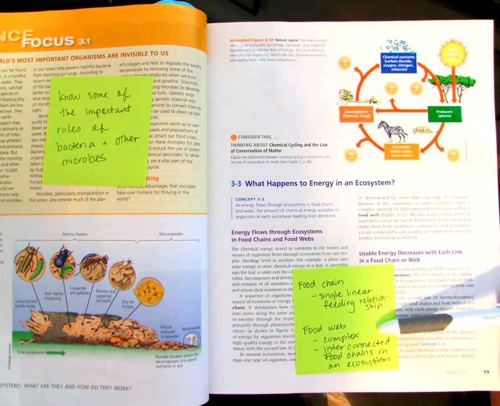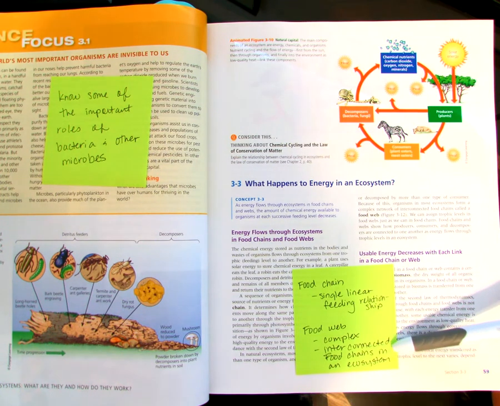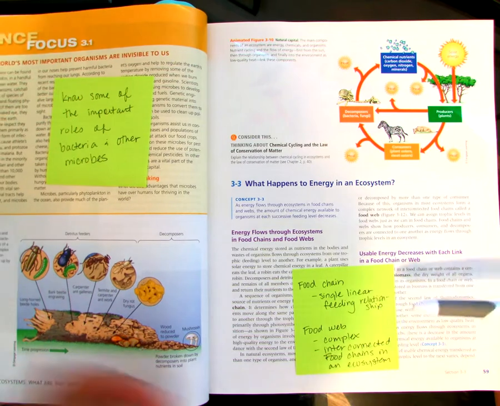So food webs, on the other hand, are going to be a lot more complex, and that's where we're looking at a bunch of interconnected food chains in an ecosystem. So it's all of the potential feeding relationships in that ecosystem. So make sure you understand the difference between them.